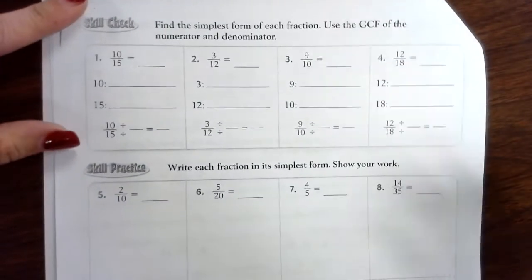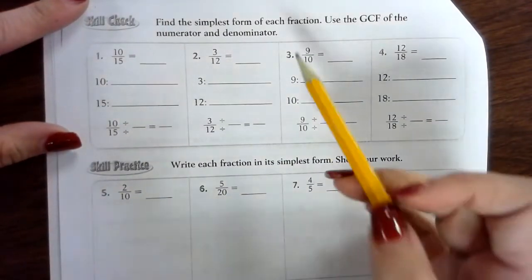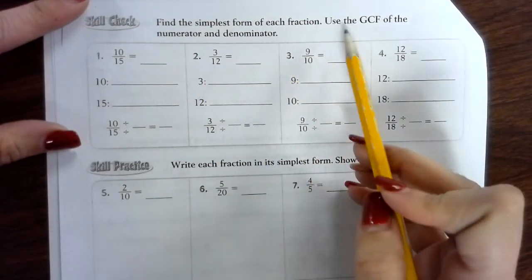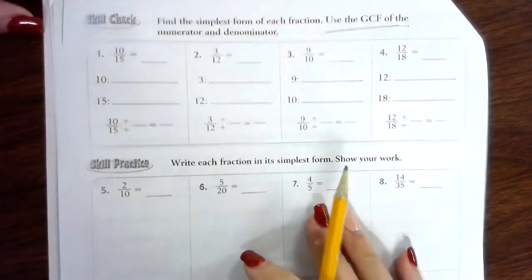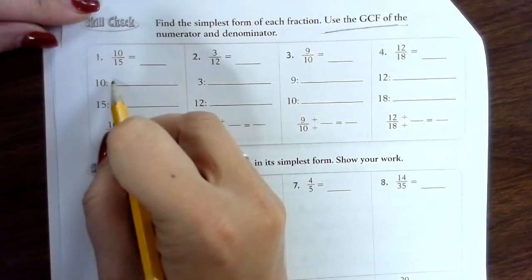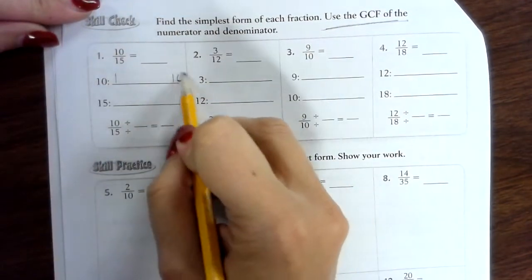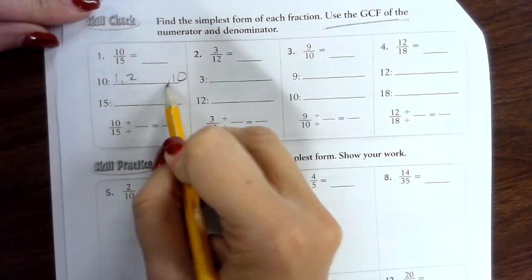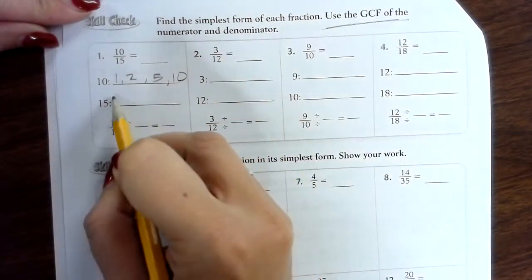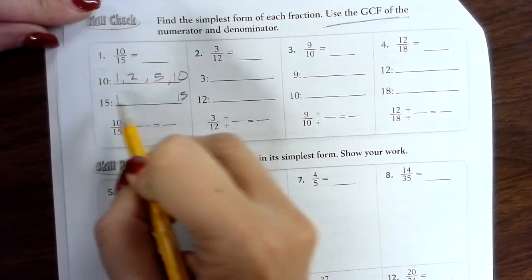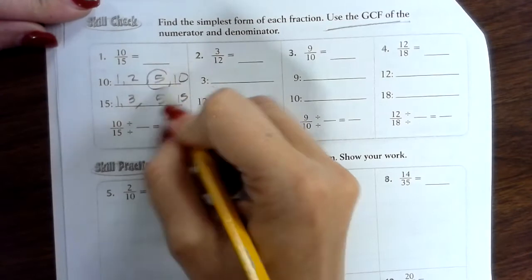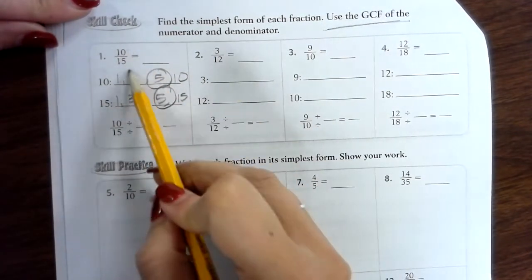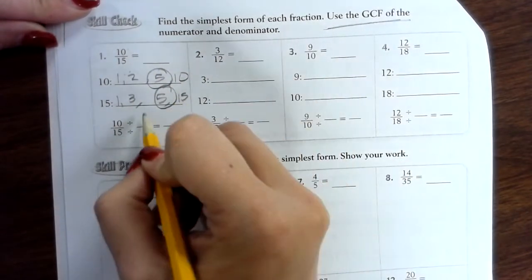Page 11, simplifying fractions. The key to simplifying fractions: find the simplest form of each fraction using GCF. So you would divide it by the number that goes into both of them. So I've got to first find the factors of 10. 1 times 10, 2 times 5. Okay, those are my factors. Of 15, 1 times 15, and 3 times 5. So what's the greatest common factor? Well, 5 is. So I'm going to actually reduce this by dividing by 5.